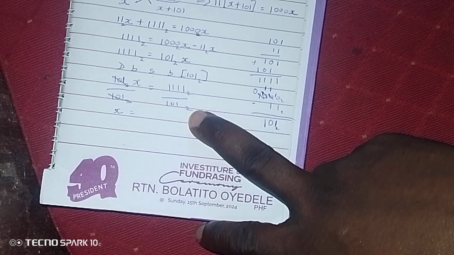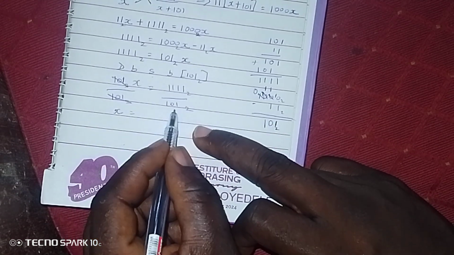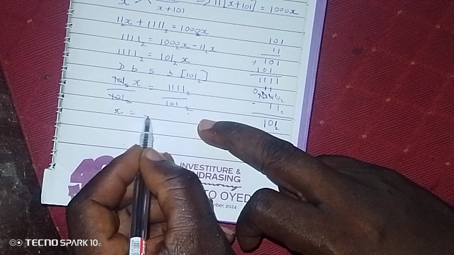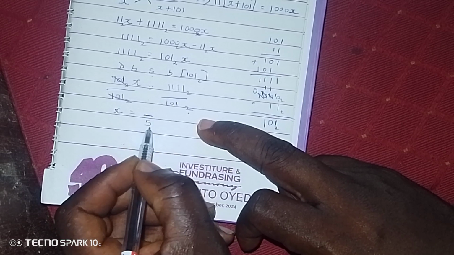Convert it to base 10 also. And converting 101 to base 10, your answer should be 5.